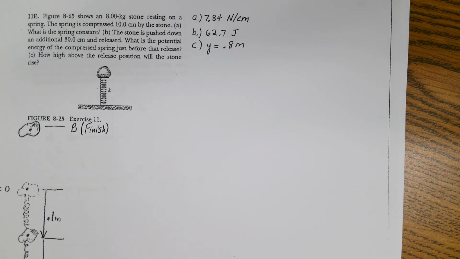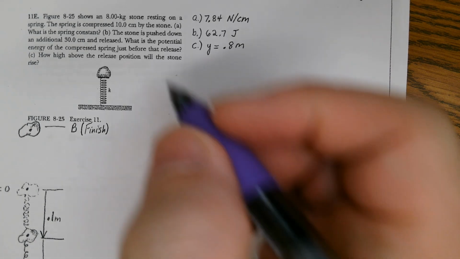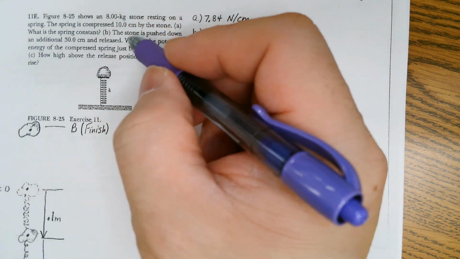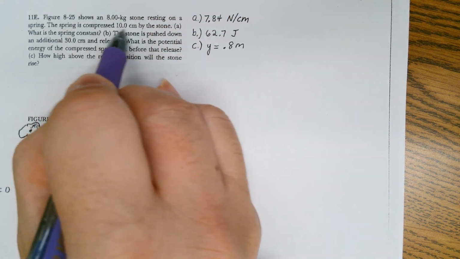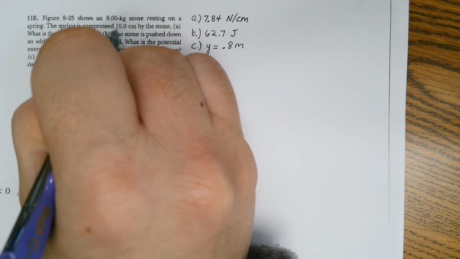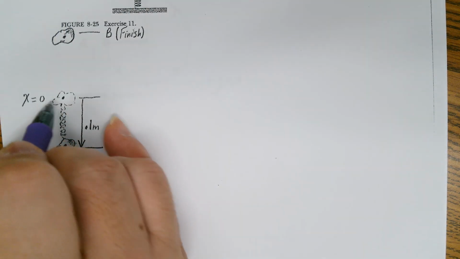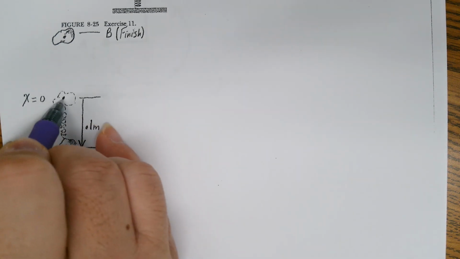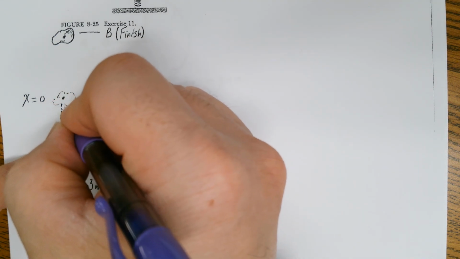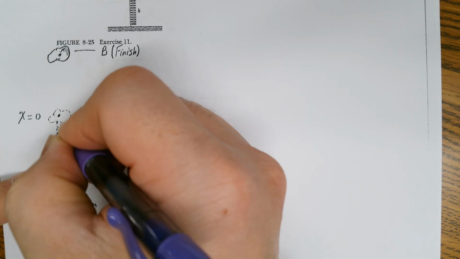Now let's take a look at 11. Figure 8-25 shows an 8 kilogram stone resting on a spring. The spring is compressed to 10 centimeters by the stone. So here, this is your equilibrium point, x naught, and then it's compressed to this much when you put the stone on it.